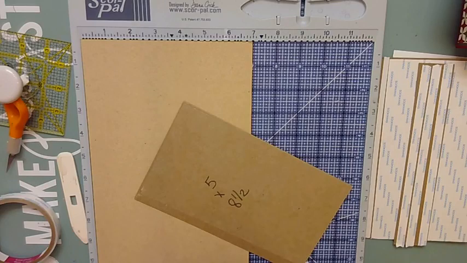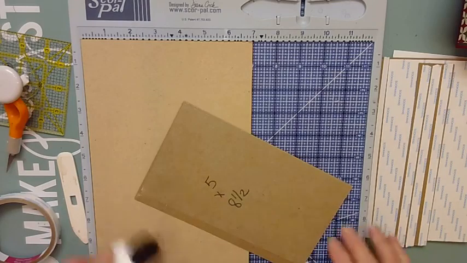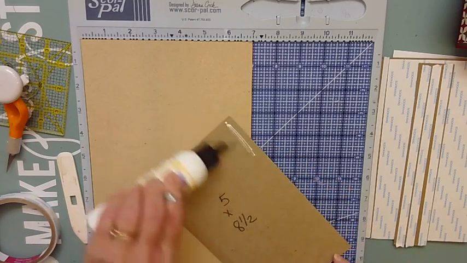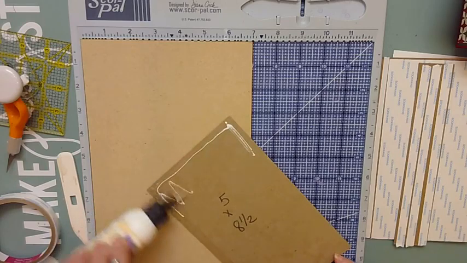Oh my gosh, we got new stuff. I'm receiving like crazy. That's what he does.